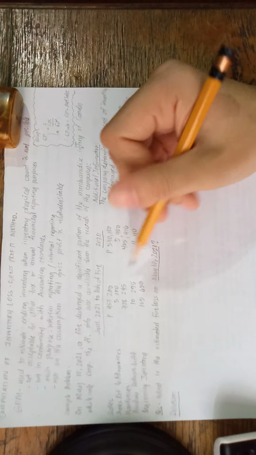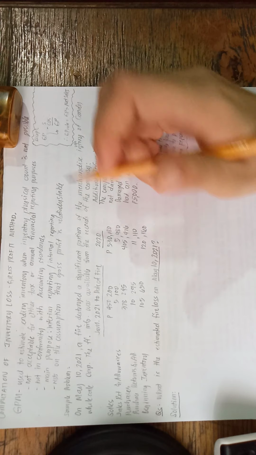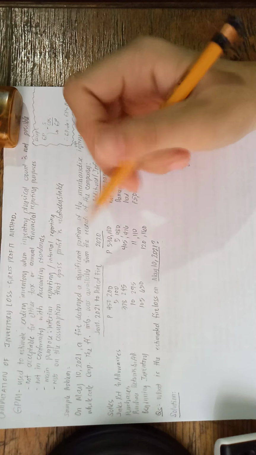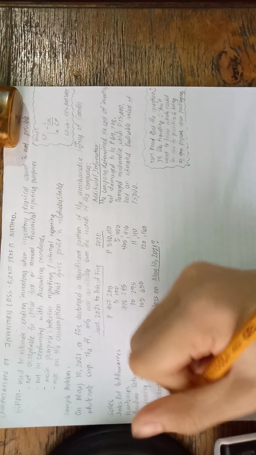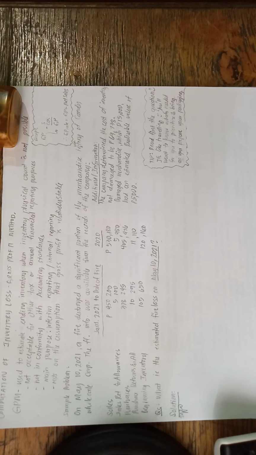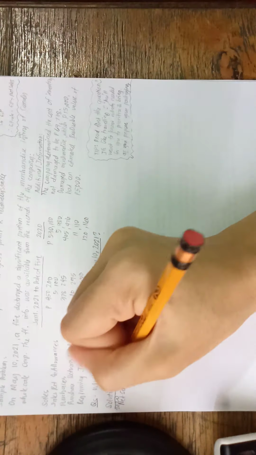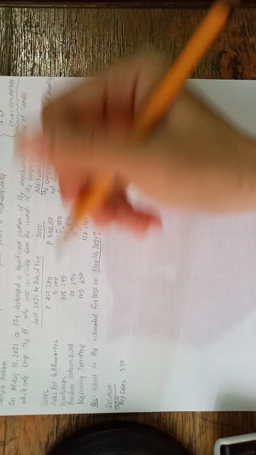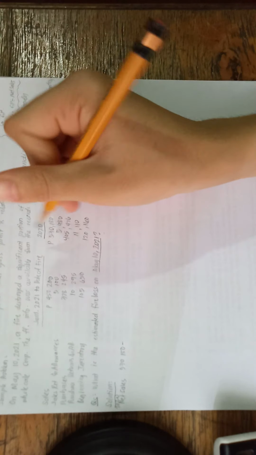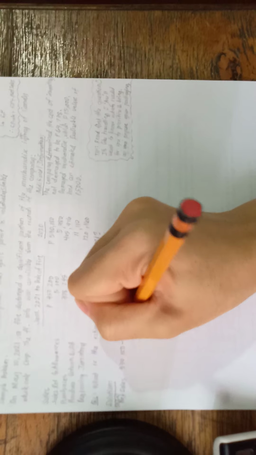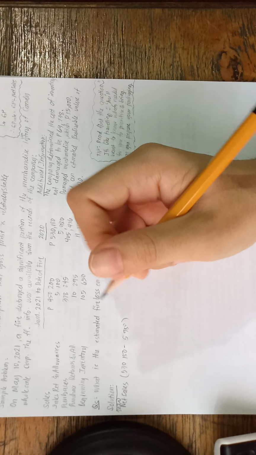So in order for us to get the gross profit rate, we have to compute the net sales for the calendar year 2020. That is 530,180 less the sales returns and allowances of 5,980, which gives 524,200 as the net sales.